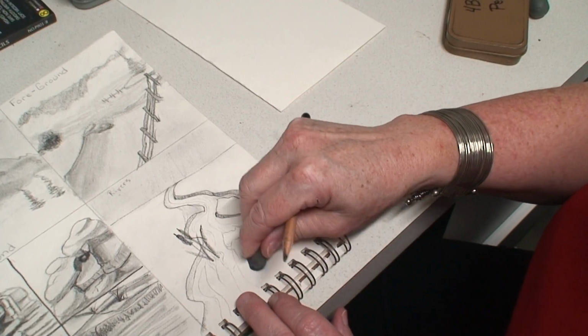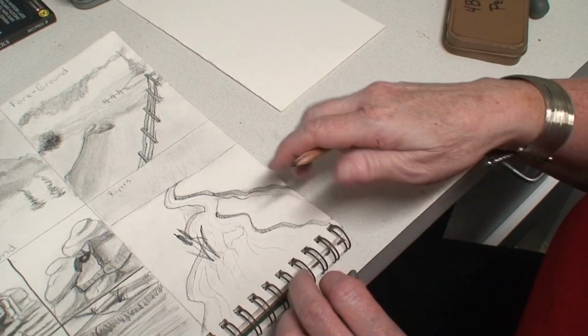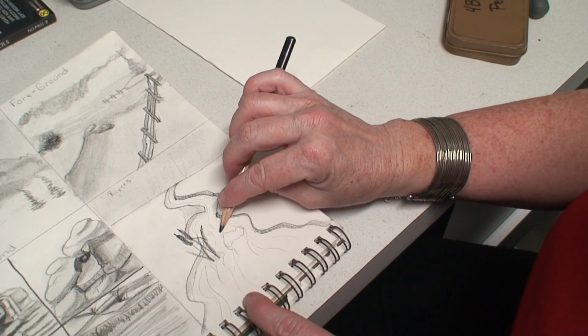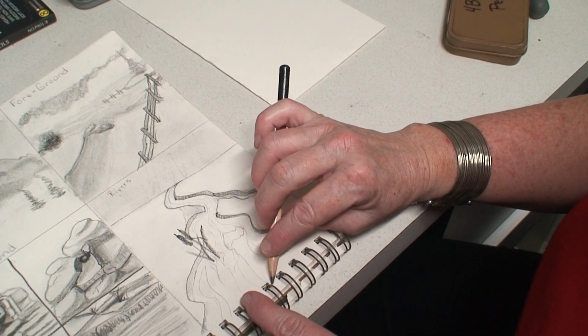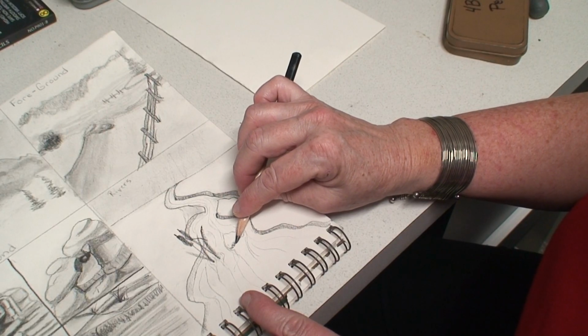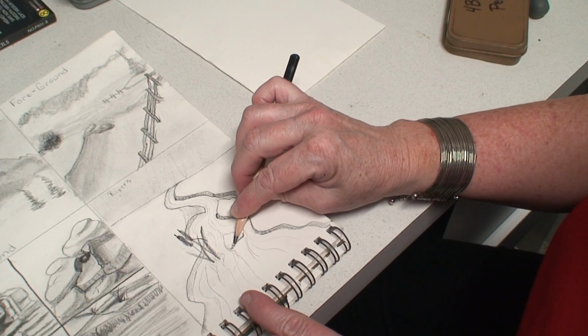So this line will not exist because our rock's in the way. It's going to go around it. So that means there may be a little bit of a dark area right here that's in the water.